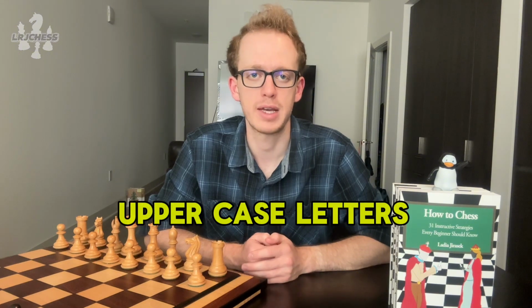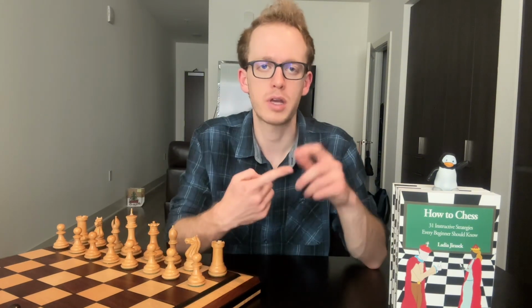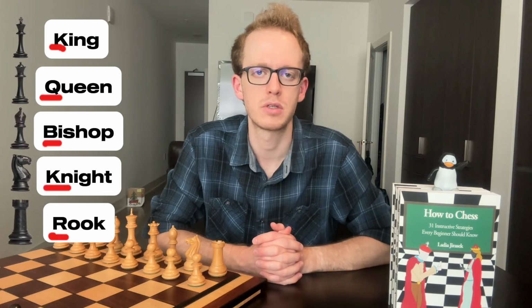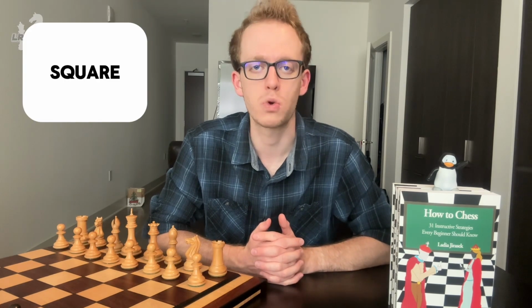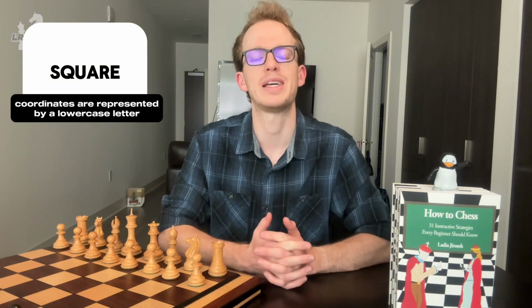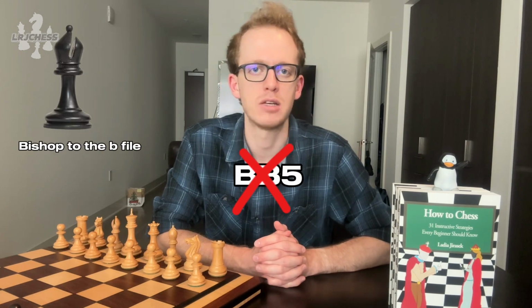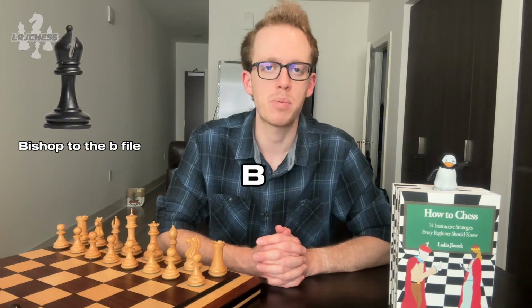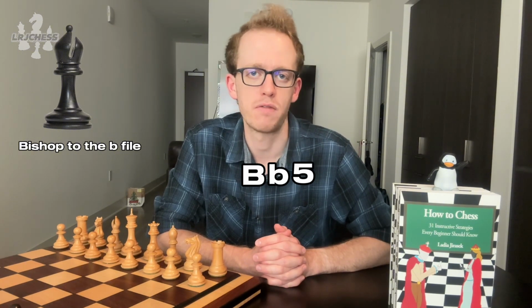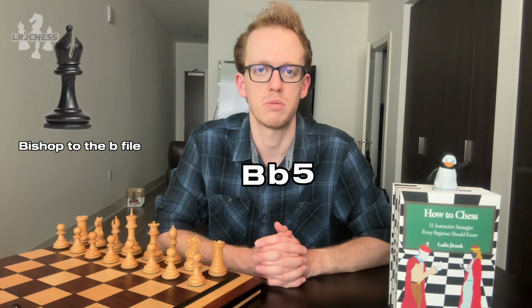When you're moving pieces, all of your pieces are uppercase letters. They're very important. Your king, your queen, bishop, knight, rook. All of them will be capital letters. But when you're moving to a square, every single coordinate on the board will be represented by a lowercase letter. So that's why if you want to move your bishop to the B file, you wouldn't have BB5 as two capital Bs. You would have a capital B for your bishop, a lowercase b for the B file, and 5 for the fifth rank. And that would tell you your bishop moves to the b5 square.